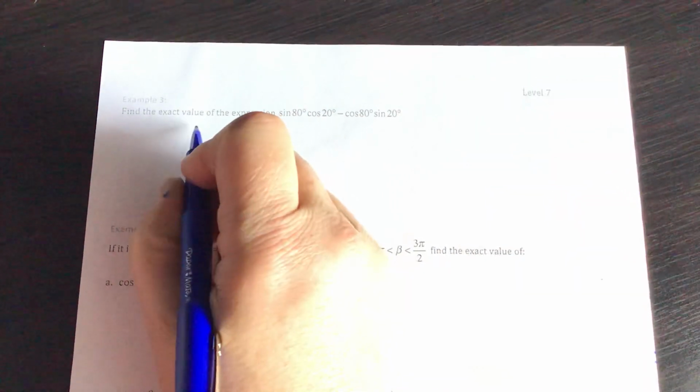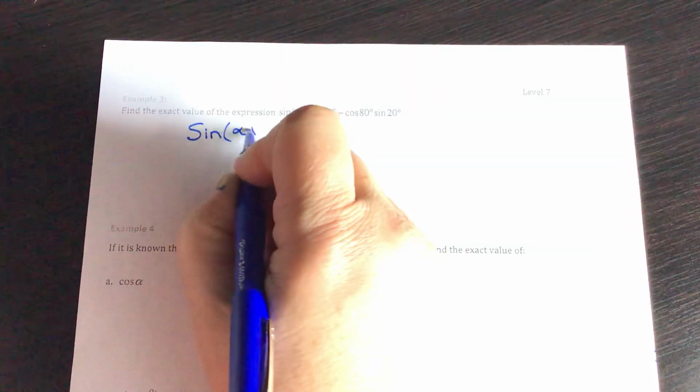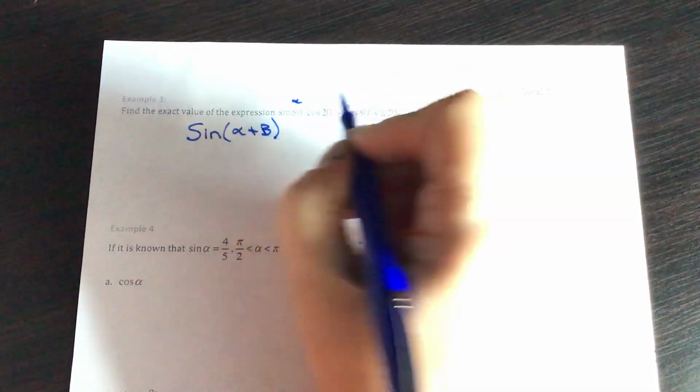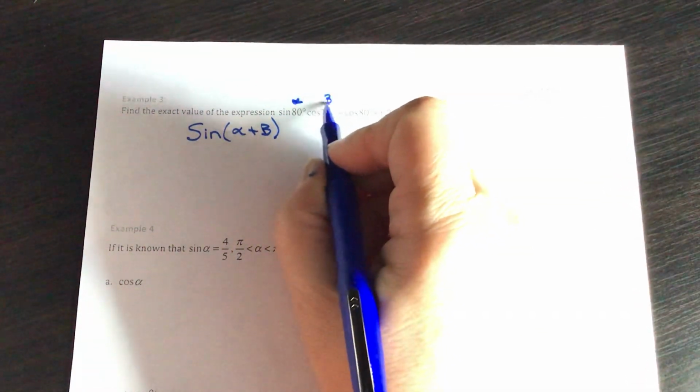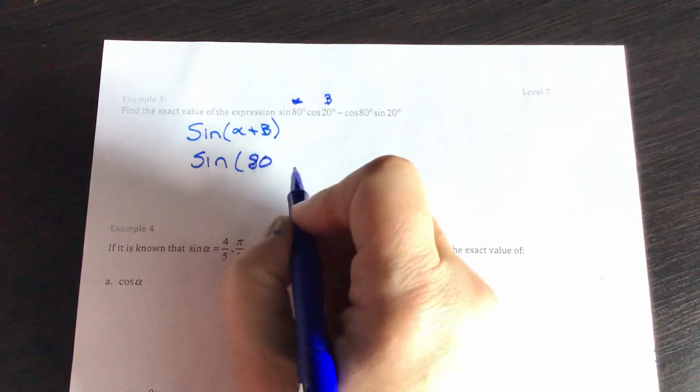All right, so this is sine of A plus B, and our alpha or A is 80 and my B is 20. So sine of 80.